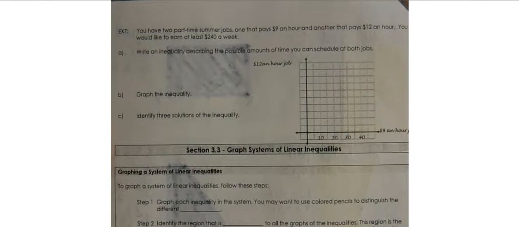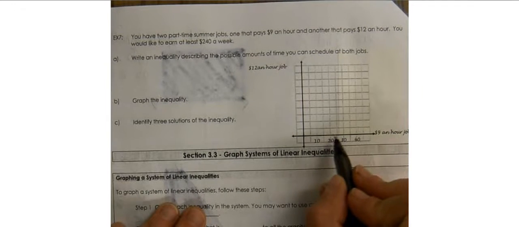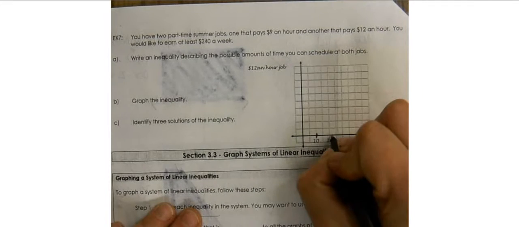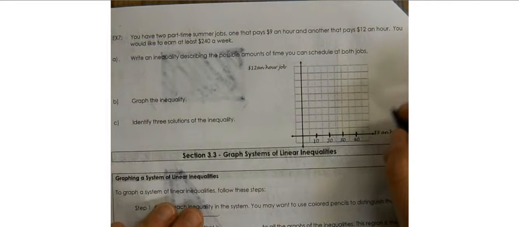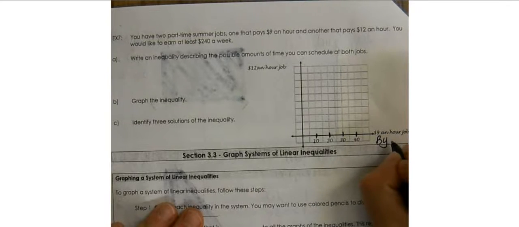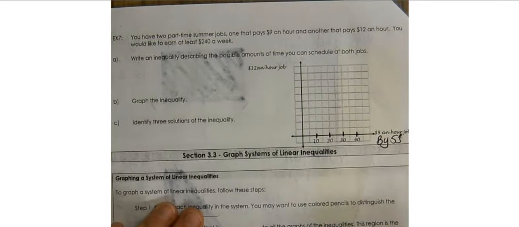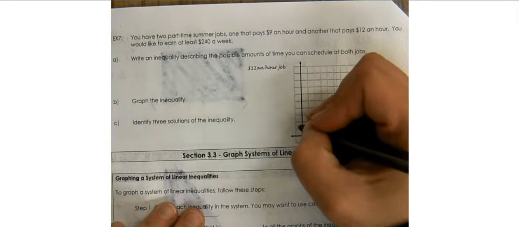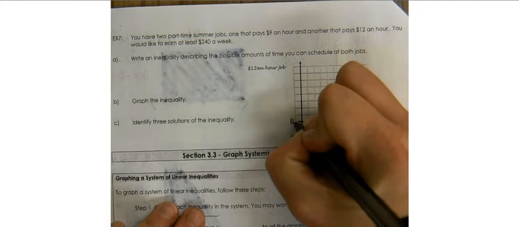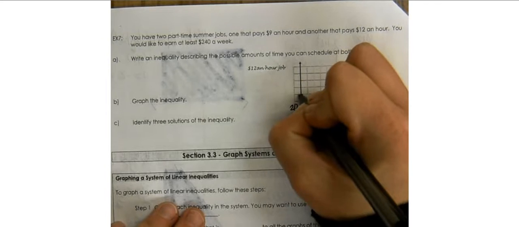So on here, I want you to make sure that you can clearly see what the lines are. It says 10, 20, 30, right here is 40, and this is going by 5s. So that's important for you to see. And I know you can't tell up here, but I want you to think about this going by 5s as well. So this is going to be 10, this is 20, 30, 40, and up here is 50. And this is going by 5s. So just to make sure that we're on the same page.